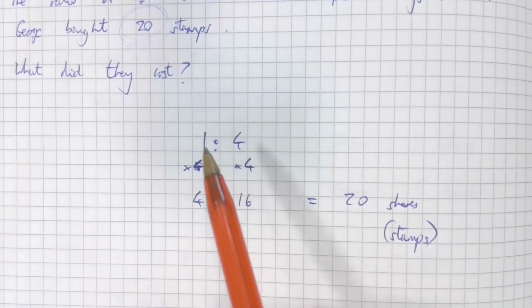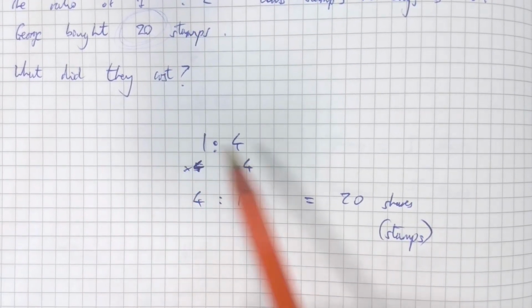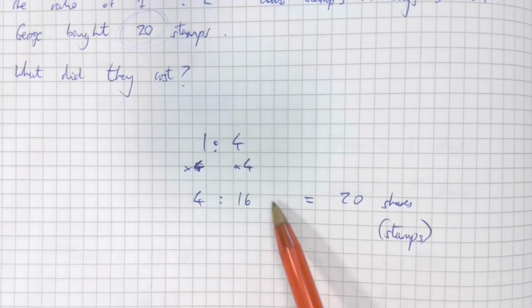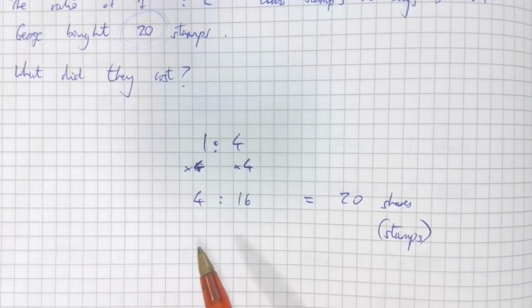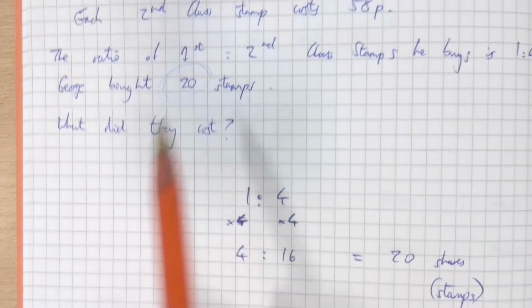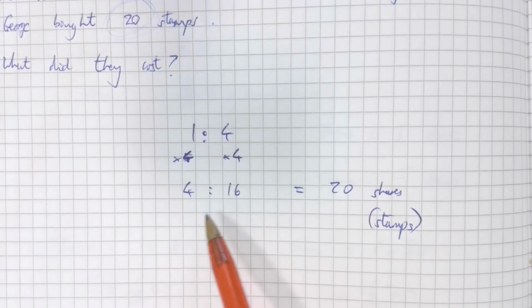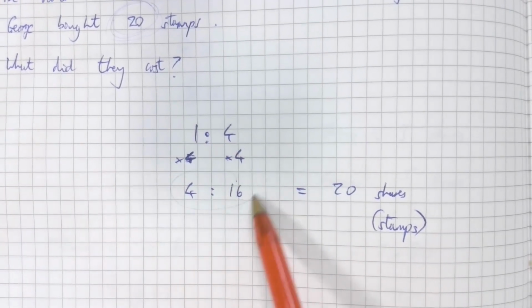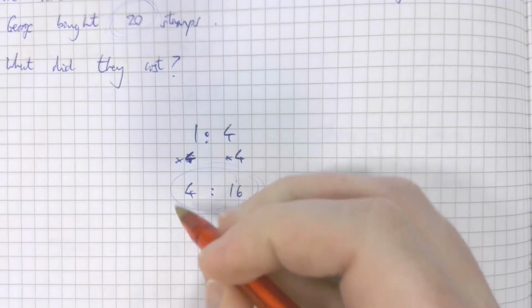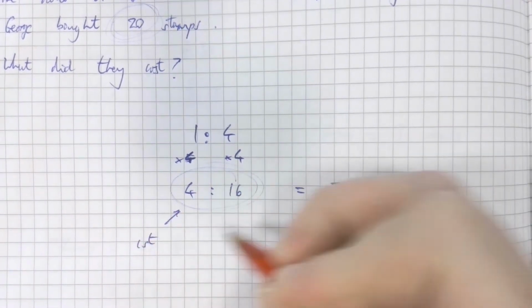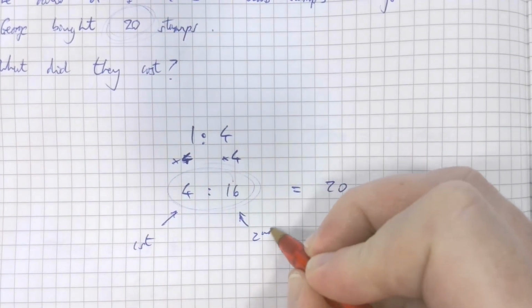Okay, so by timesing both sides of this ratio by 4, we found how many of each kind of stamp George has bought here. He's bought 20. 4 to 16 simplifies to 1 to 4, so these are the number of stamps that he's bought, with 4 being first class and 16 being second.